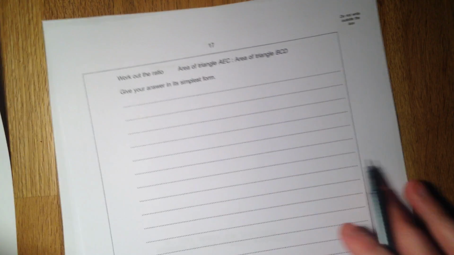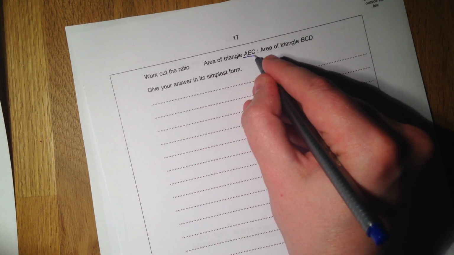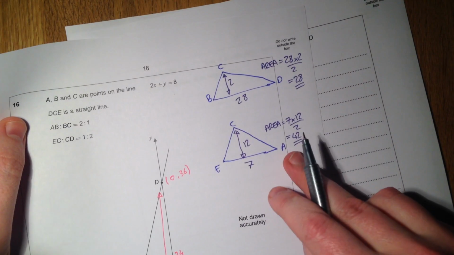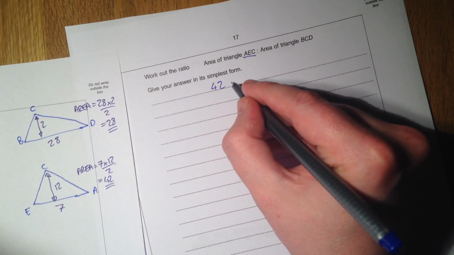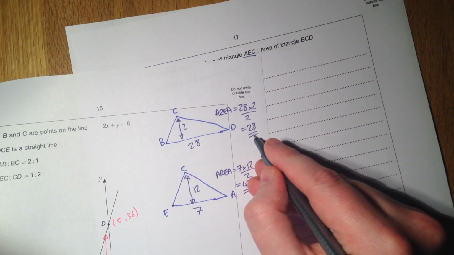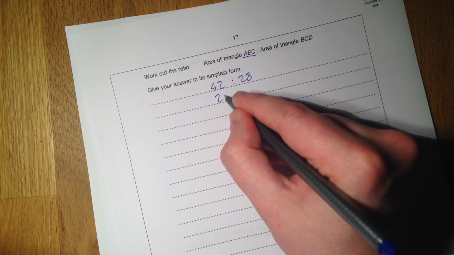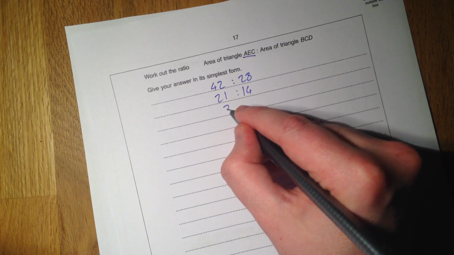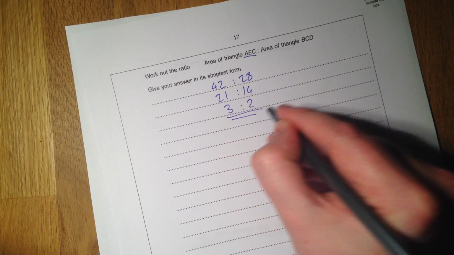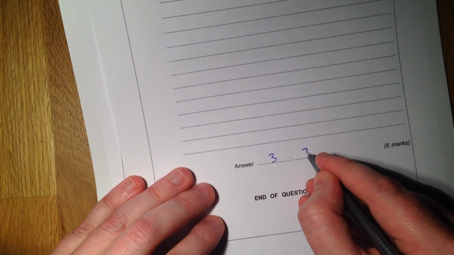So going over to here, we've got the ratio of AEC. Now AEC was the bigger one, so that was 42 to 28. Let's cancel this down, so that's 21 to 14. Divide both of them by 7, that is 3 to 2. So our answer finally is 3 to 2.